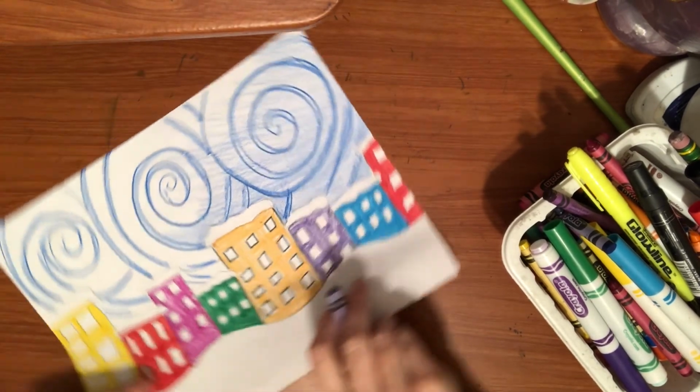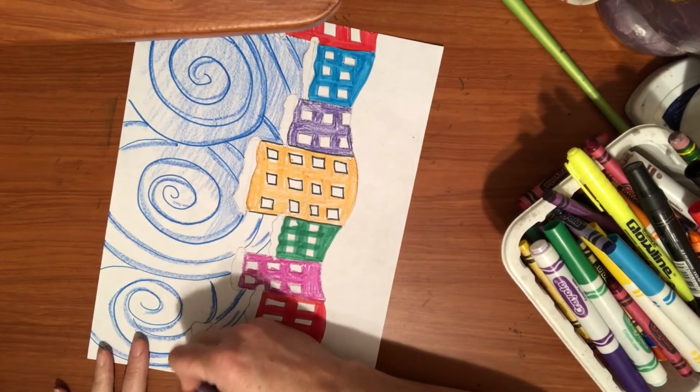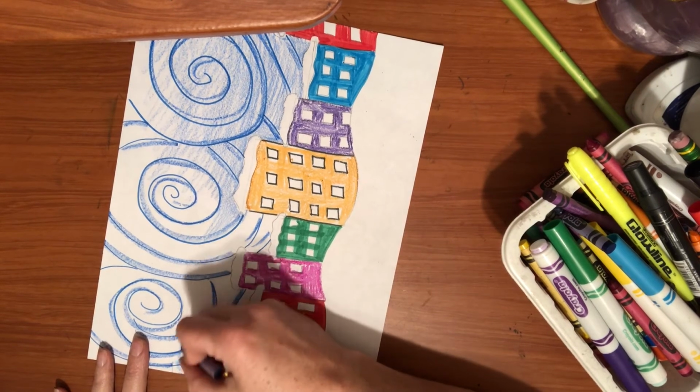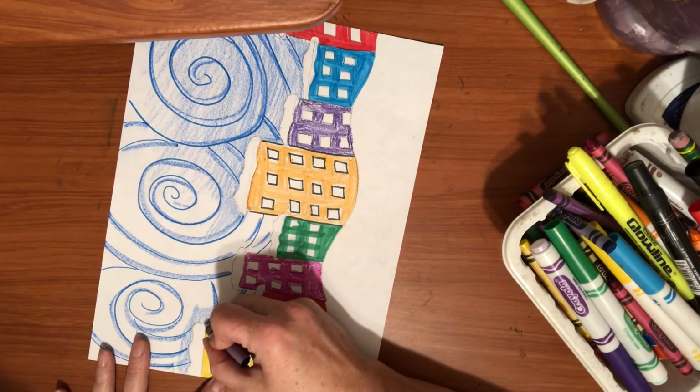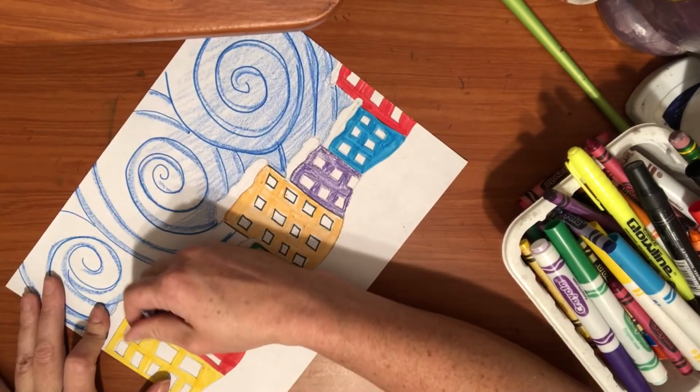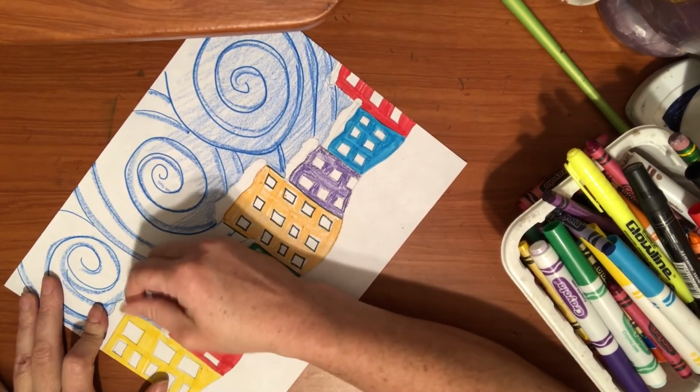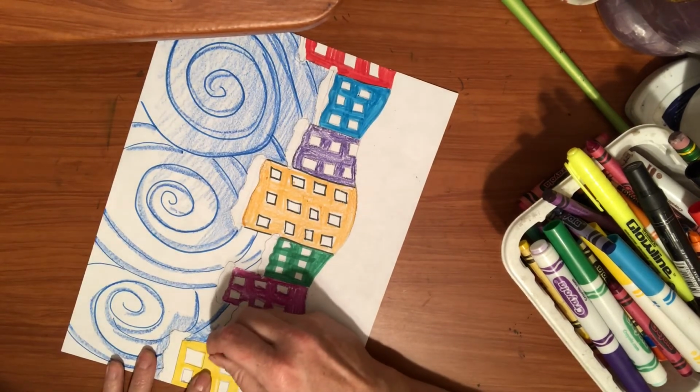So I'm going to turn my paper. And again, I'm being very gentle and careful around that snowy top of the building to make sure I don't get any blue on that snow or on my building for that matter. Just carefully coloring.